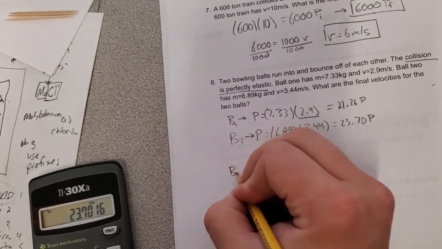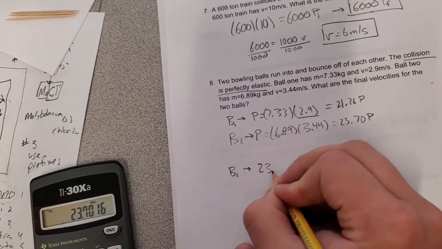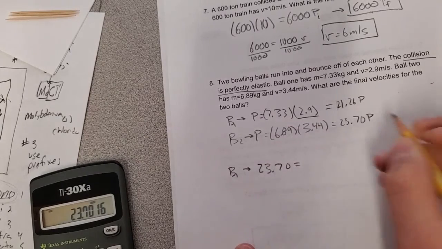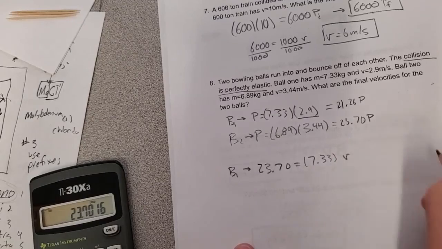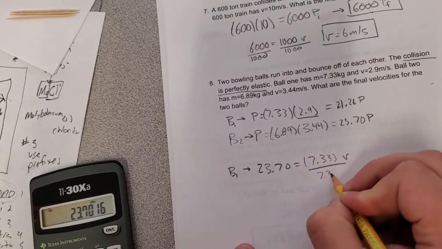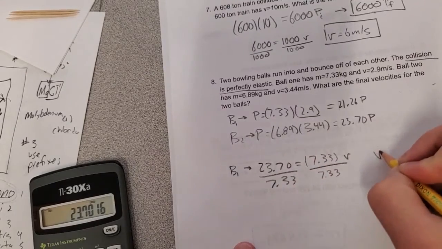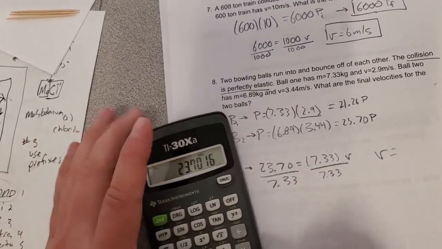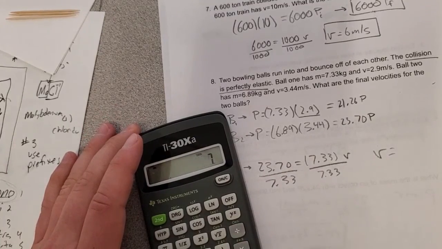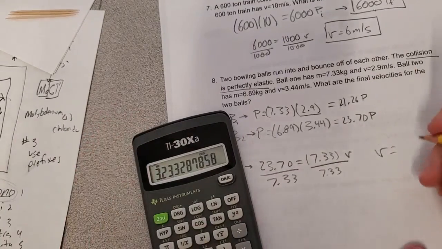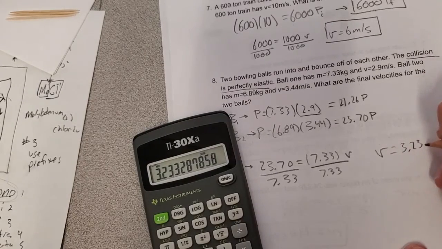So for ball 1, we're going to write it like this. We're going to say 23.7 is equal to 7.33 times velocity. Divide. That means our velocity is equal to 3.23 meters per second.